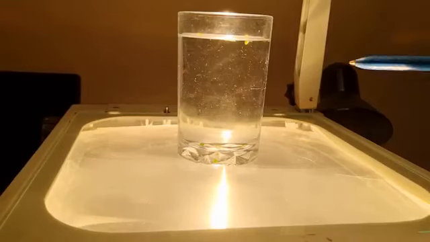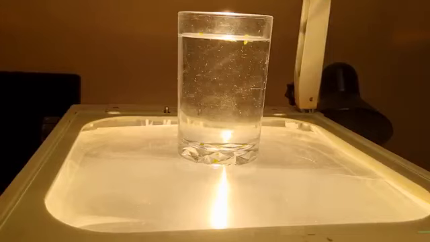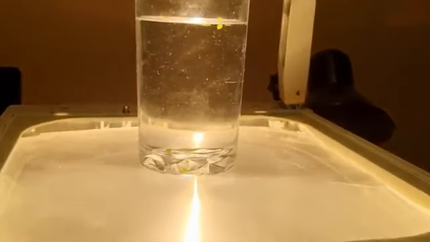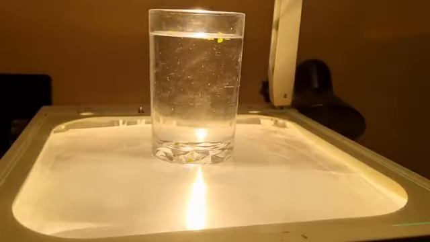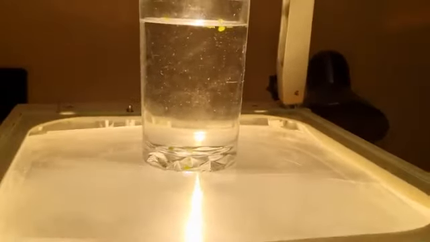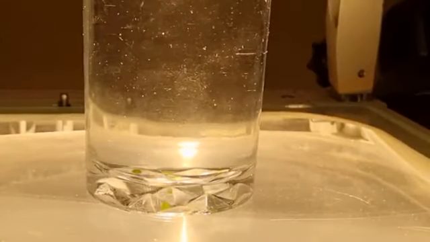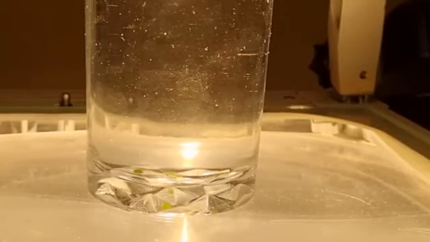Can you see air bubbles just coming right up there? I don't know. No, I can't really see it. I have to move. There is. Trying to see if we can get an air bubble.